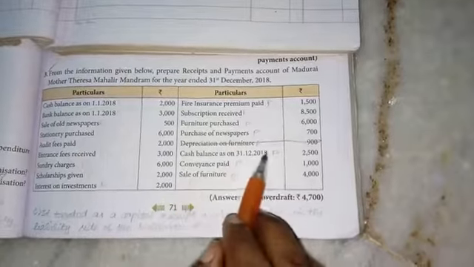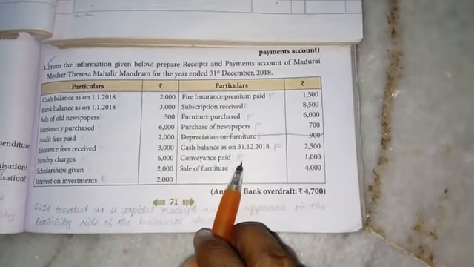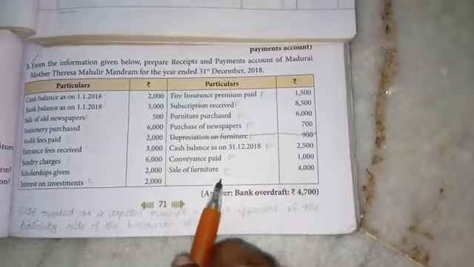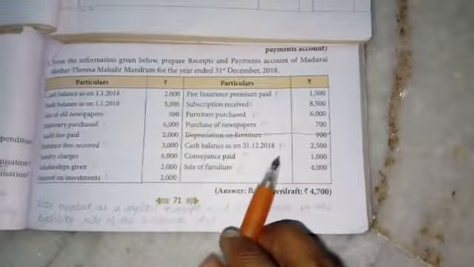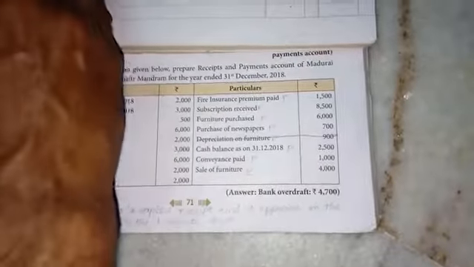Then closing balance of cash in hand is to appear on the payment side. Conveyance paid is revenue expenditure. Sale of furniture is a capital receipt, it should appear on the receipt side. Then we are going to prepare the problem.